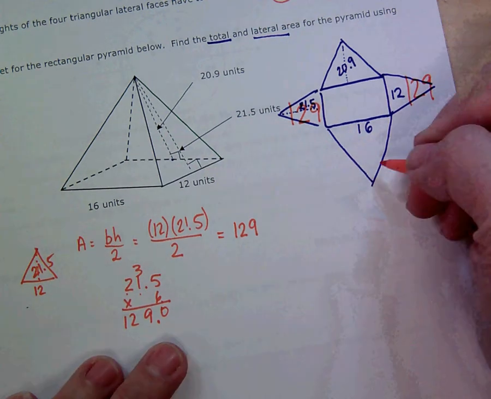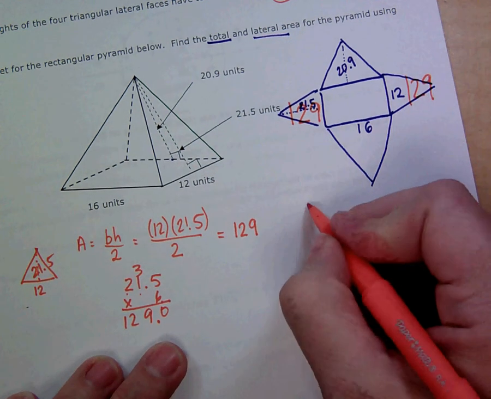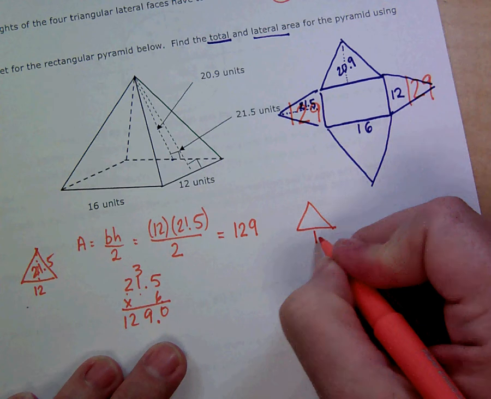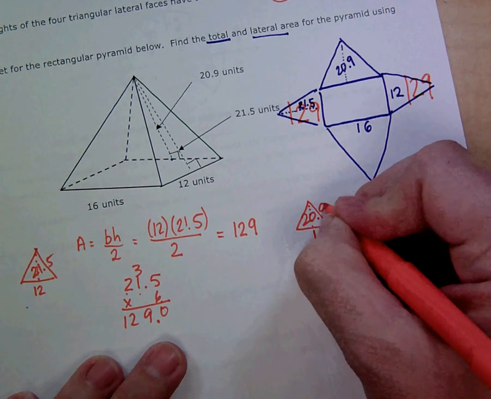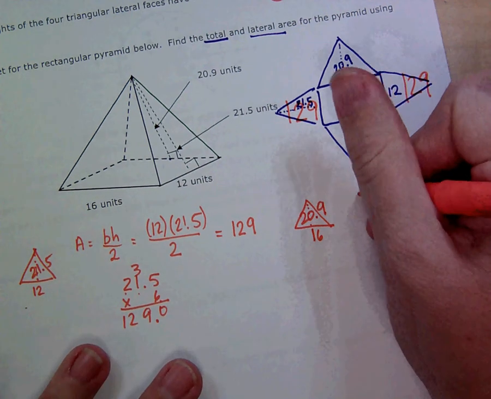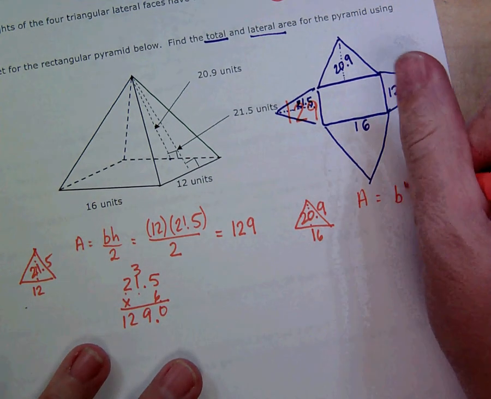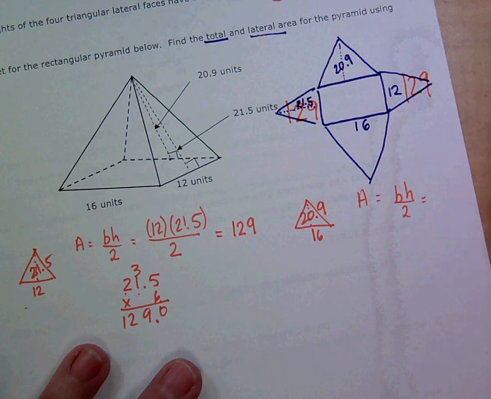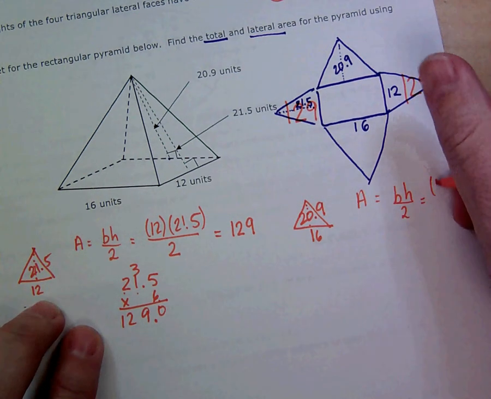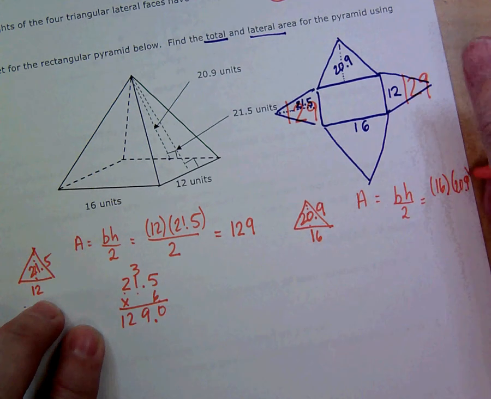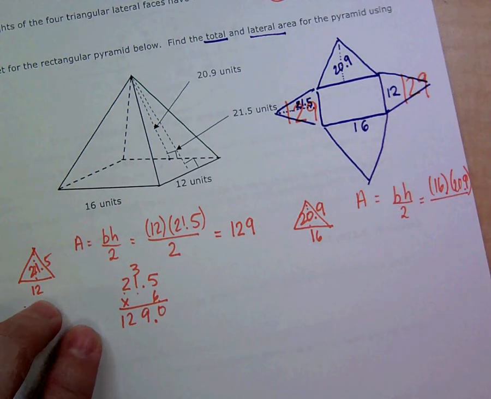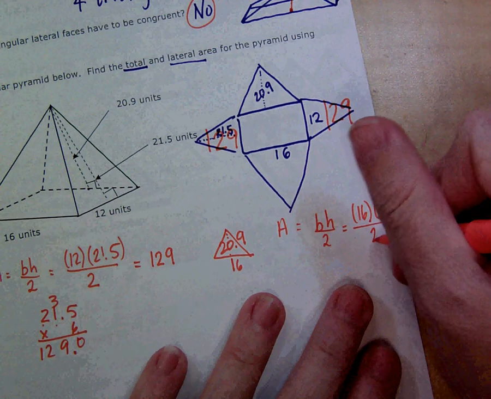Now I'm going to go to these triangles, and those triangles are 16 by 20.9 is the height. So area formula, base times height divided by 2, plug and chug, put a 16 for the base, 20.9 for the height, and then divide by 2.